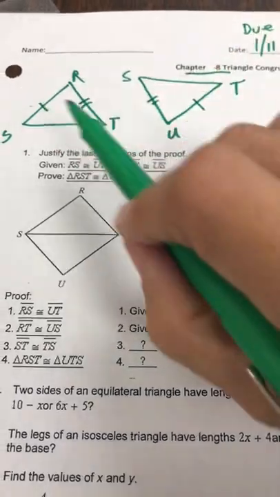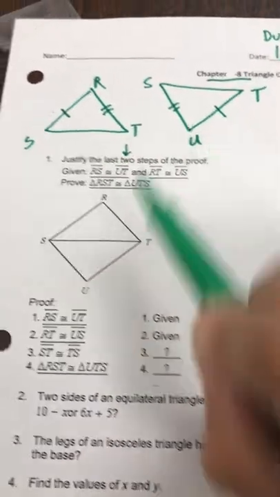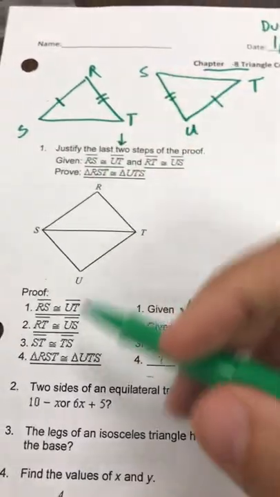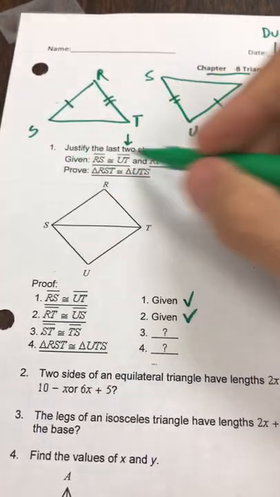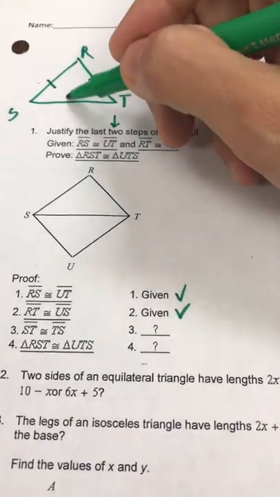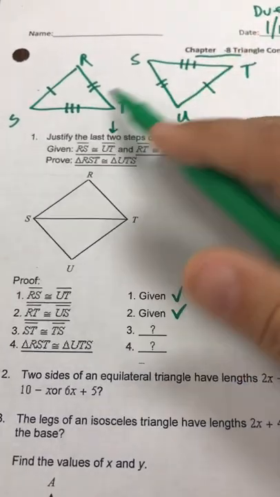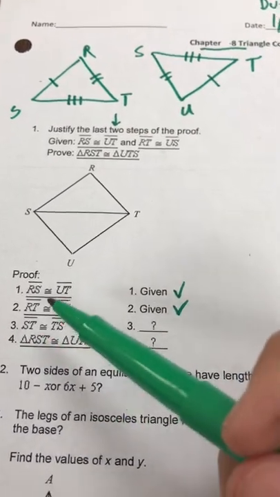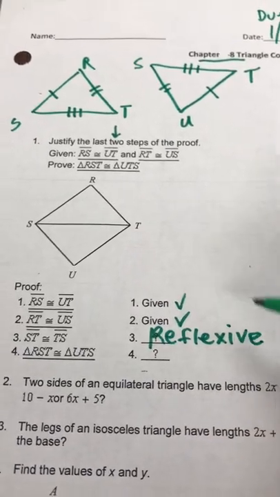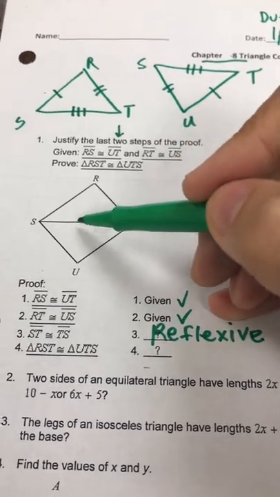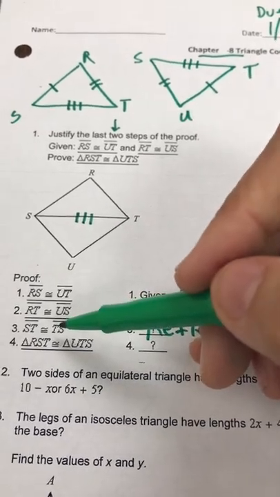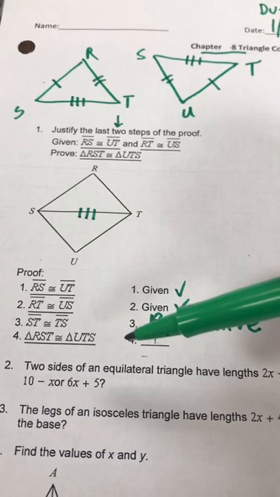So at this point, I only have two pieces of evidence, but I'm noticing here they listed the first item given, because it came from the given statement. The second one given, because it came from the given statement. The third one, ST is congruent to TS. So they're saying this side is congruent to that side, and I'm thinking that must mean reflexive, right? And the reason why this works is because they're actually touching each other. So they literally share this side, and that's called reflexive when we see the same thing on the left and the right of the congruent sign.